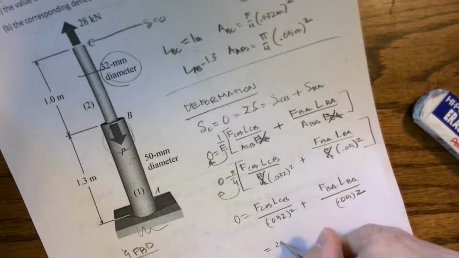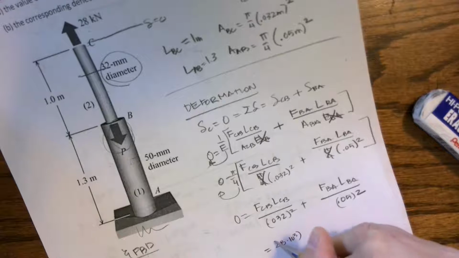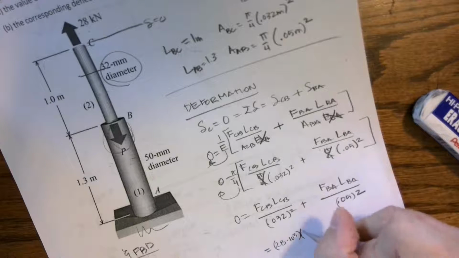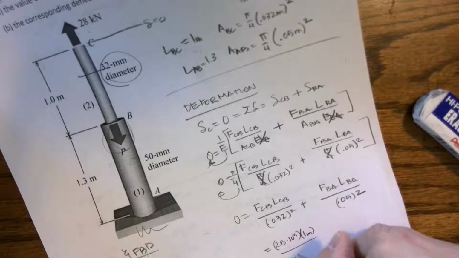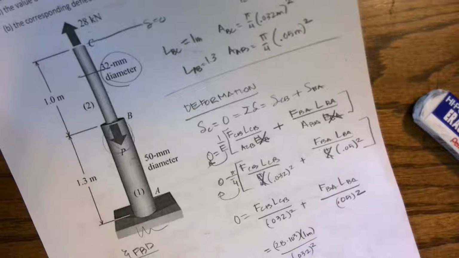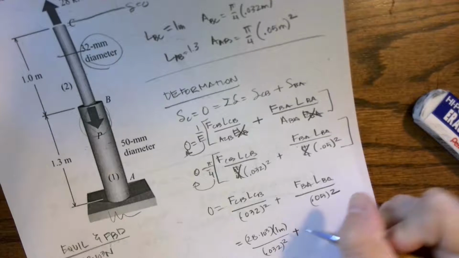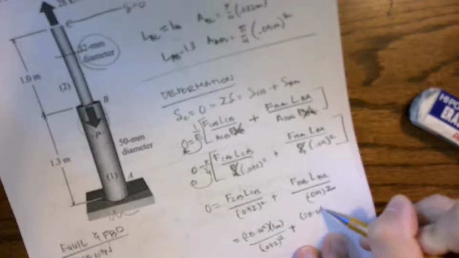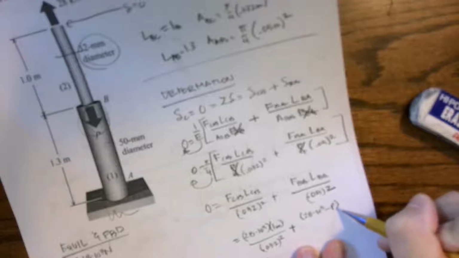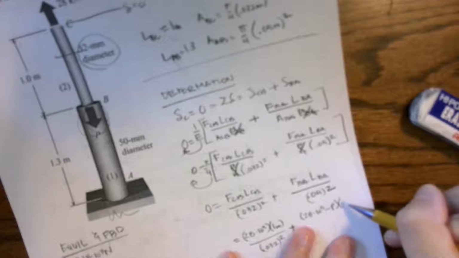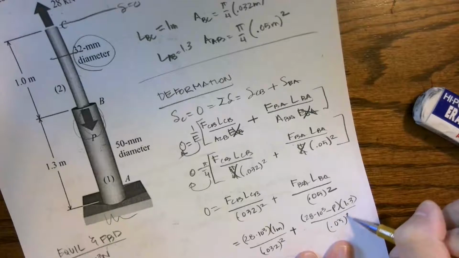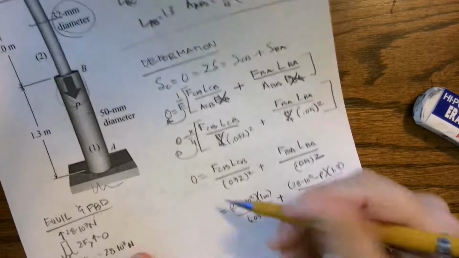F_BC is 28 times 10 to the third newtons times that original length of 1 meter divided by 0.032 squared plus, okay, F_BA is 28 times 10 to the third minus P. That length that we have for AB is 1.3 meters divided by 0.05 squared. Okay, and this equals 0.